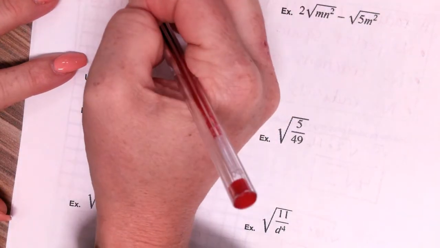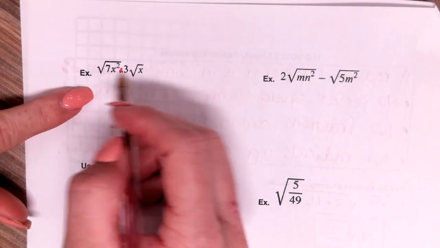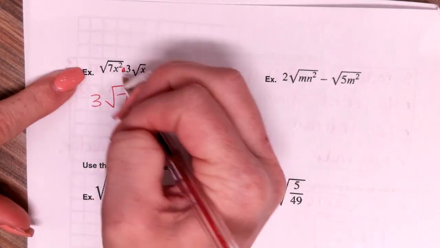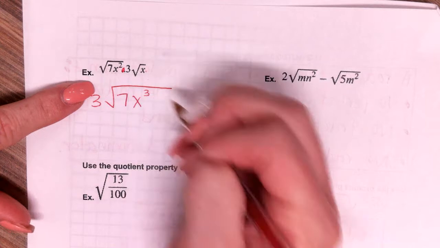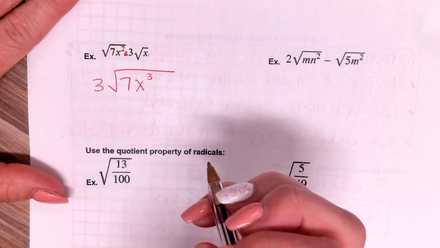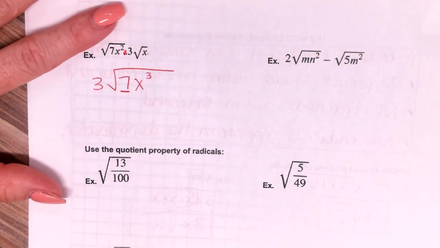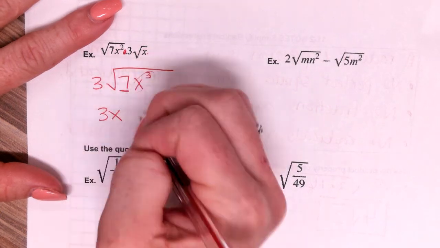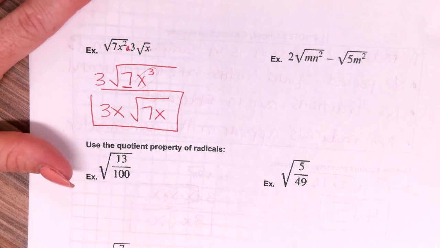Okay, that should be your multiplication sign right there. So can the 3 be multiplied by anything? It's outside of it, so 3 goes in the front times the square root of 7. What's x squared times x? X to the third, x cubed. Okay, is this 7 in its simplest form? Yes. And what could I pull out of this? X squared, x times x times x. I can pull out 2 of those, so I would have 3x times 7x. One of them got left.